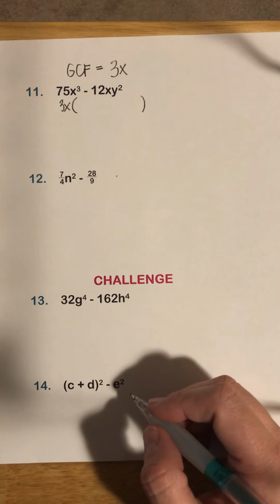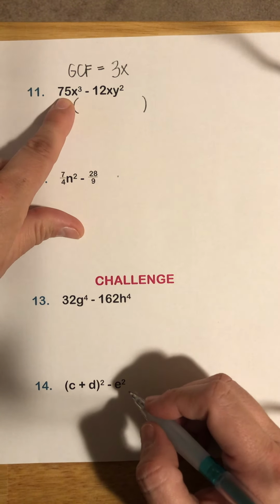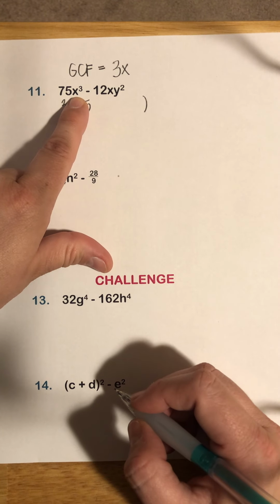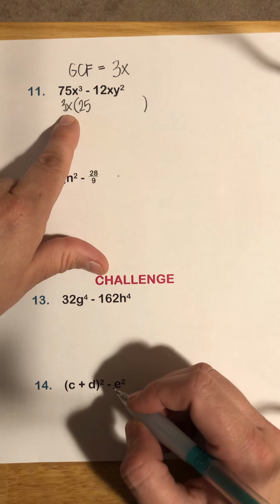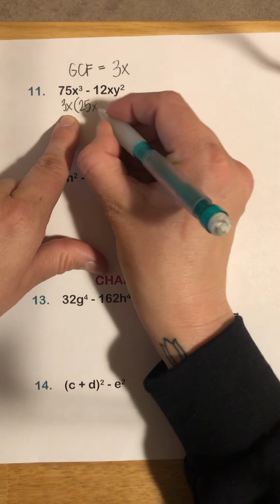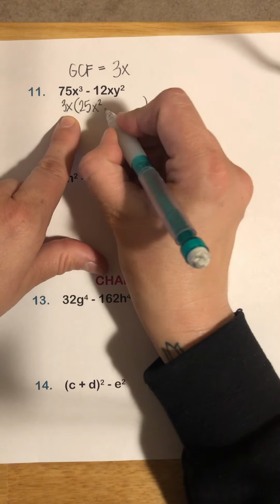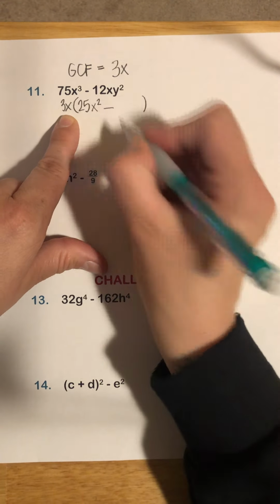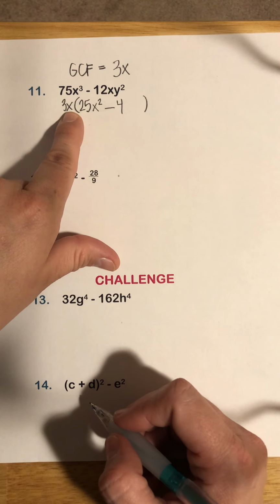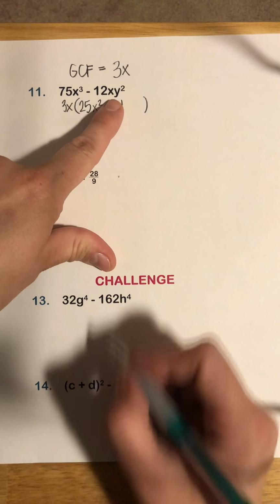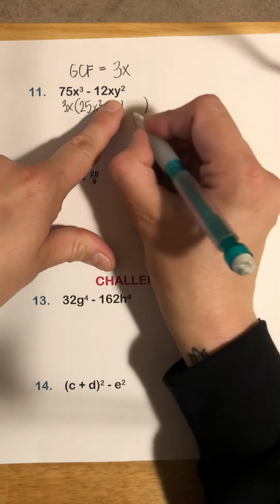Okay, so we're going to divide it out. So 75 divided by 3 is 25. Here we have x to the 3rd power. That means we had 3 x's multiplied together, but we're taking 1 of them out. How many are left? 2. Got my minus sign. Now 12 divided by 3 is 4. I have a single x. I'm taking that single x out, but it's going to leave me with y squared.